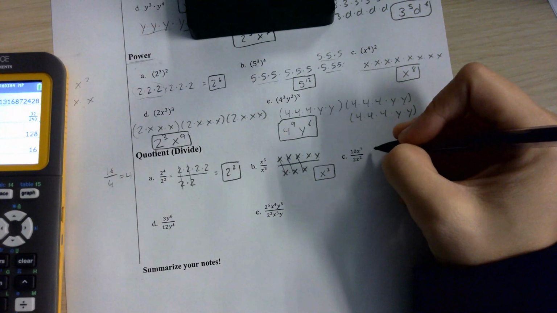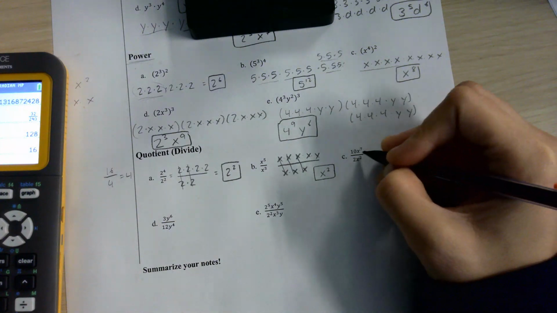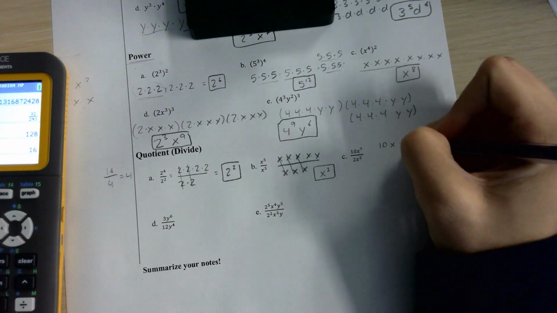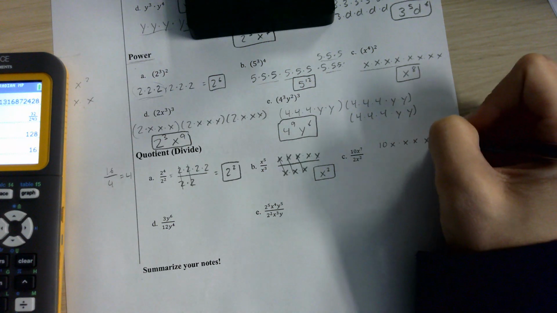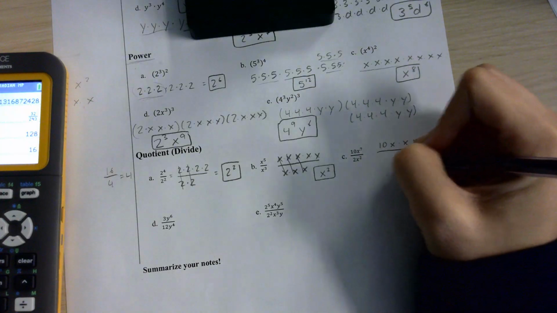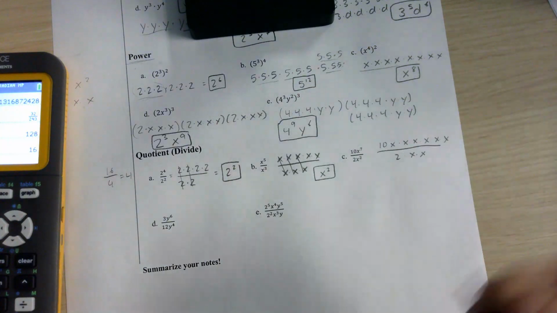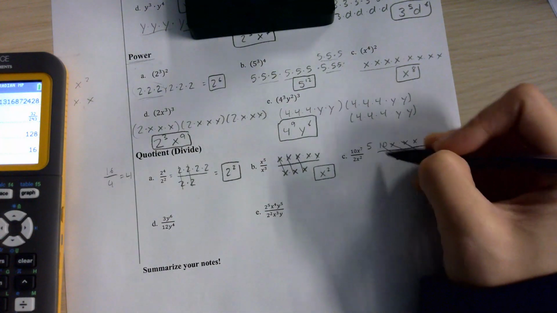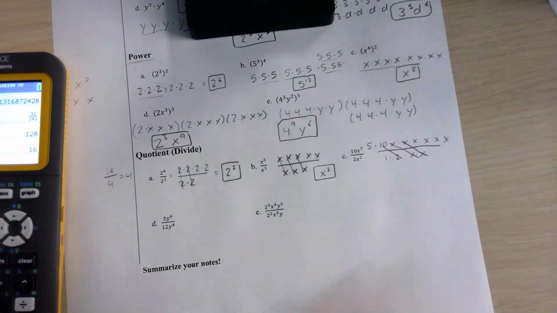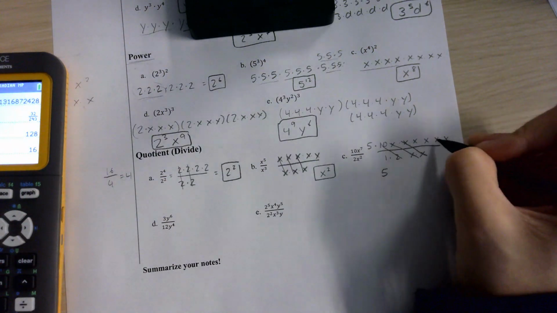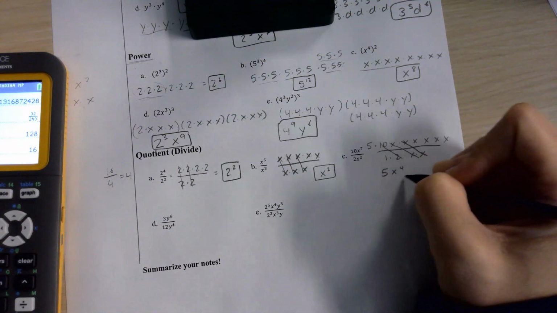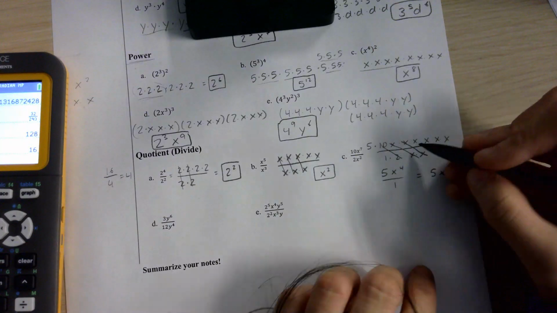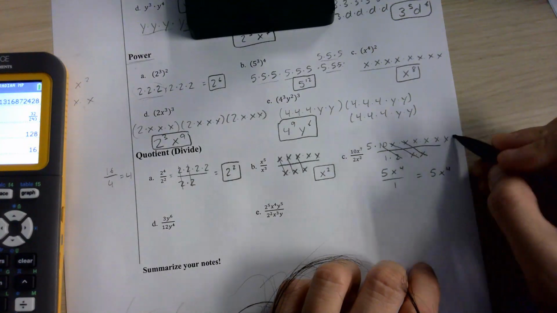Okay, here we go, a little more interesting. So we have 10, and then we have x, x, x, x, 4, 5, 6 over 2, x, x. Okay, so for this one, these 2 cancel, and then this will simplify to 5 over 1. We divided both by 2. So we're left with 5, and then 4 x's on top, and then all over 1, which just equals 5x to the 4th. Oh, wait, I counted this wrong. 1, 2, 3, 4, 5, 6, 7. 5x to the 5th.